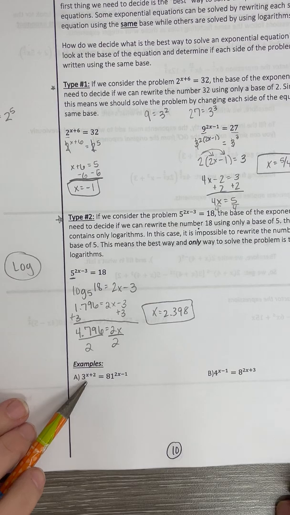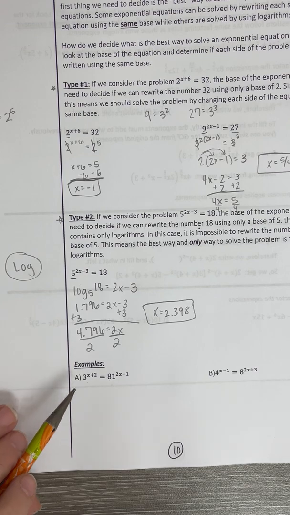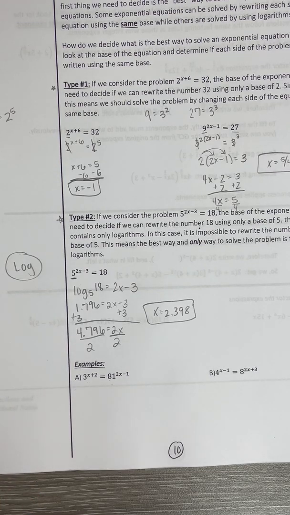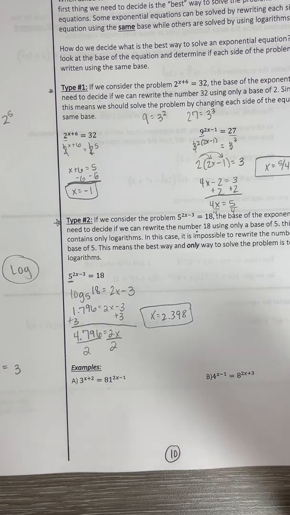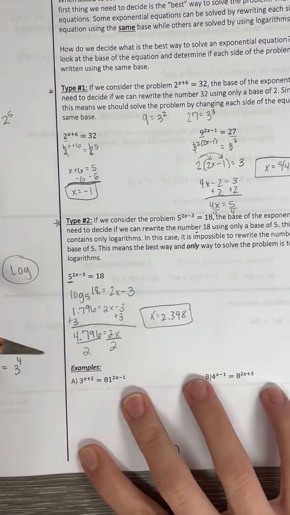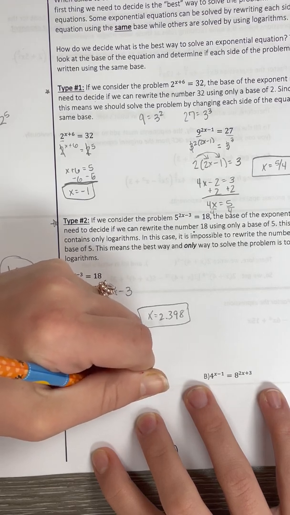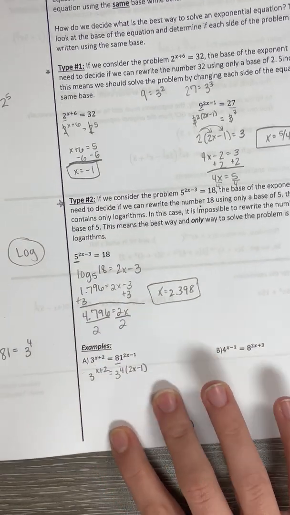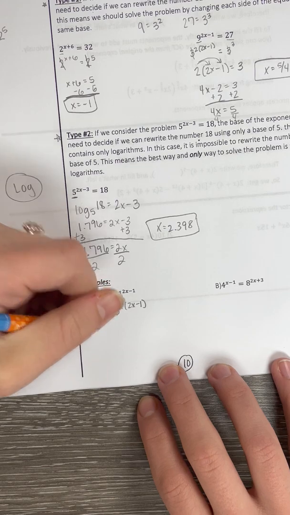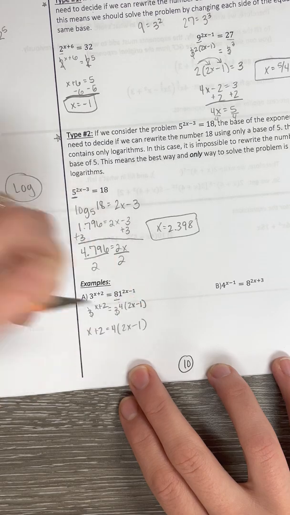We have 3 to the power of x plus 2 and 81 to the power of 2x minus 1. Now the 3 to the power of x plus 2 is going to stay the same. There's nothing that we can change that to, but 81 does have a 3 to the power of 4. So I'm going to replace 81 with 3 to the power of 4. And that 2x minus 1 has to go in parentheses. Now that the bases are the same, we can cancel out the 3's.